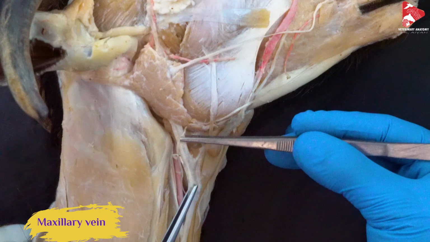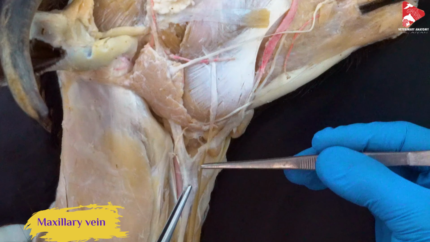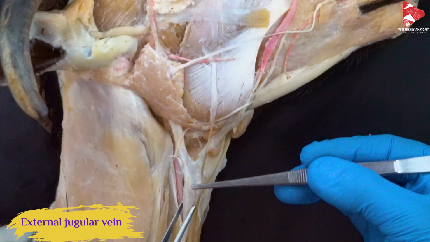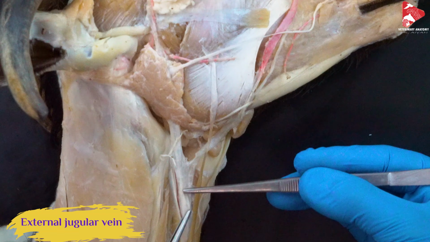with the maxillary vein. This is the maxillary vein, which collects blood from the rest of the head. So the maxillary vein meets with the linguofacial vein to form the external jugular vein. This is the external jugular vein.